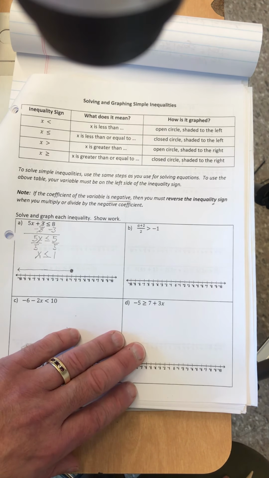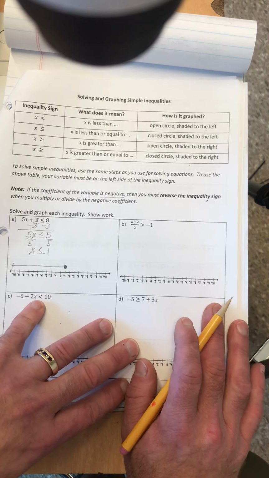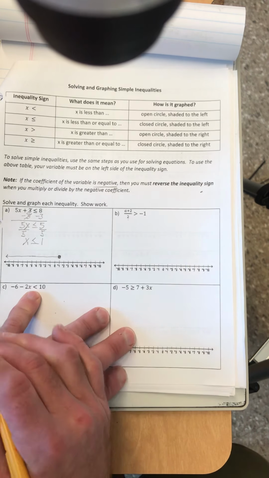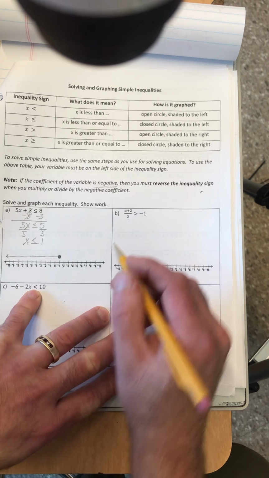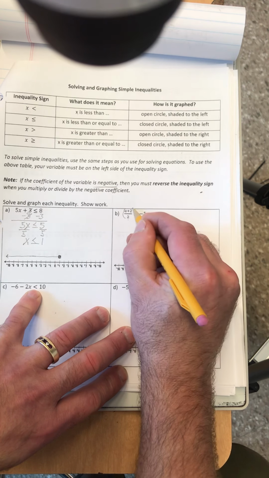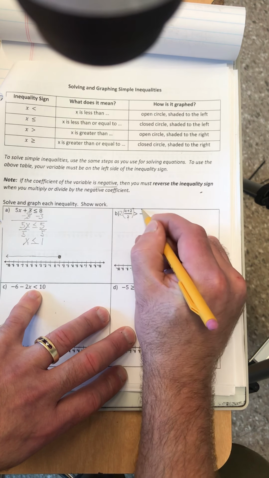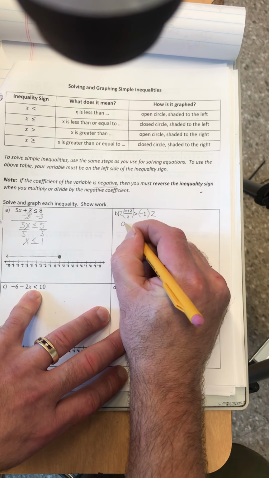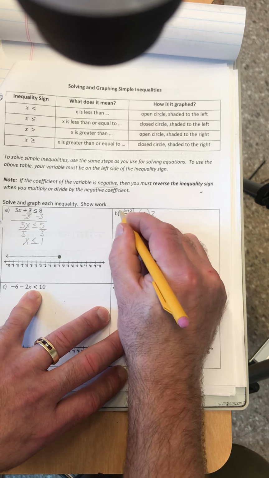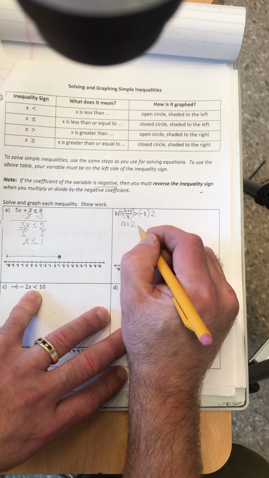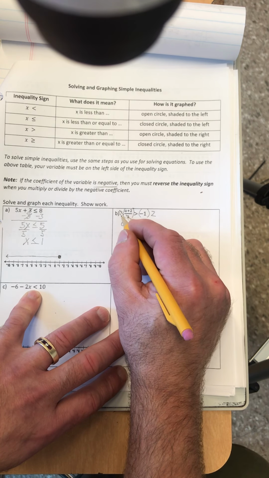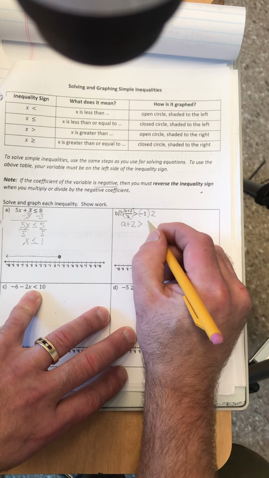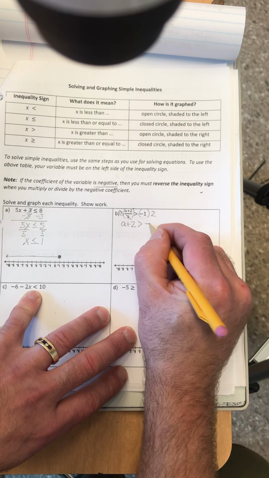Okay, so let's look at 2, or B. Okay, what's the first thing I want to do to both sides, Tori? Multiply by 2. Okay. That undoes the division. So whatever I do to one side, I have to do to the other. So A plus 2. Did I divide by or multiply by a negative number? No, so it stays the same. So A plus 2 is greater than negative 2.